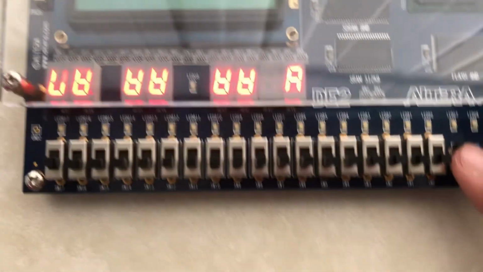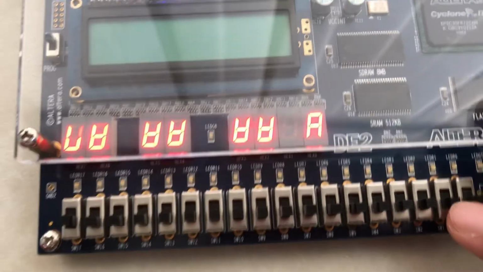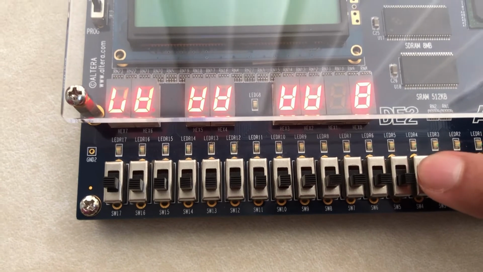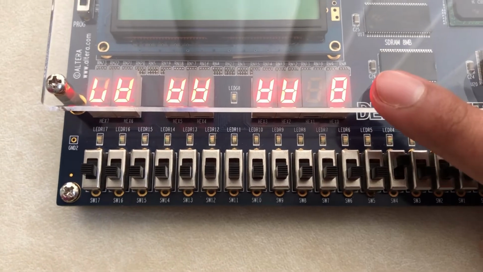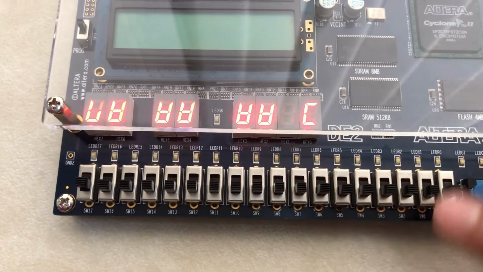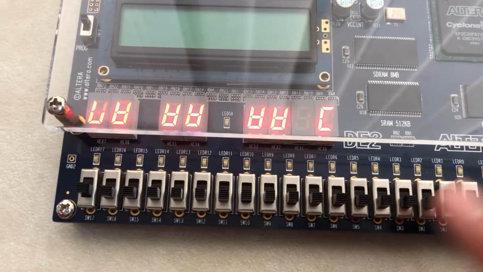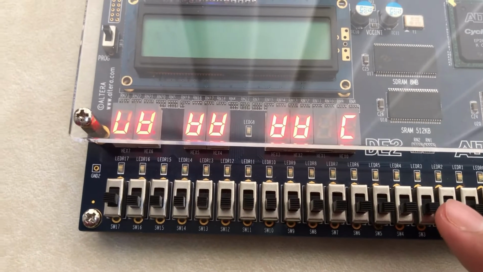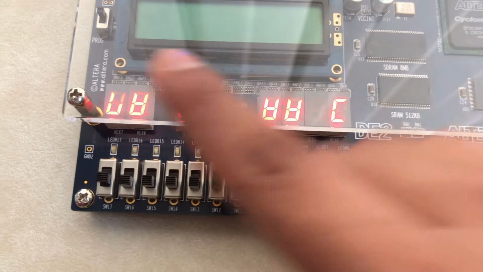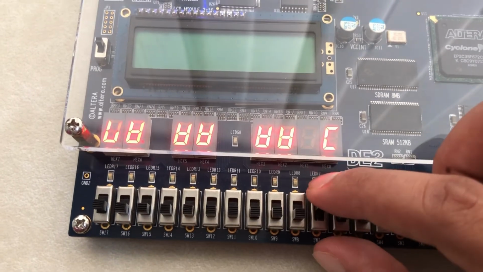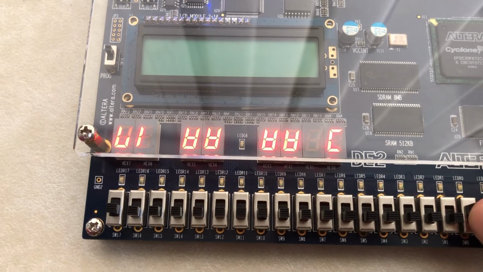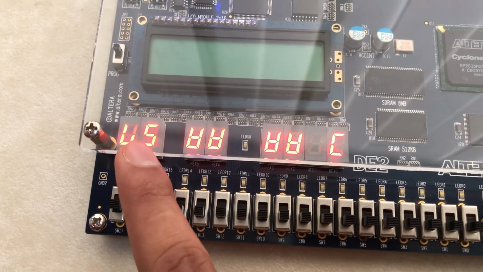If we push product A, it shows A. If we push B, it shows product B, and if we push C, it shows product C. And again for the RST, it resets everything.